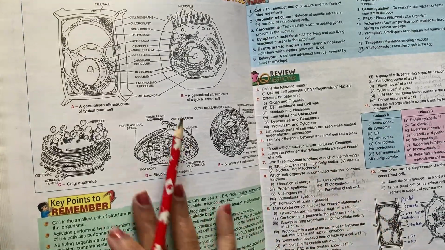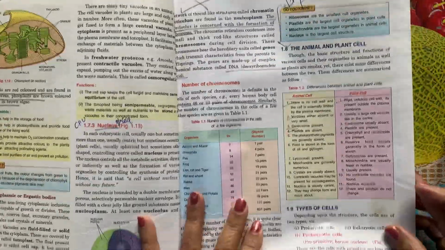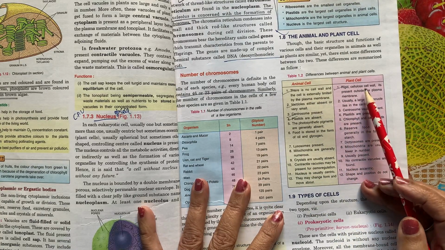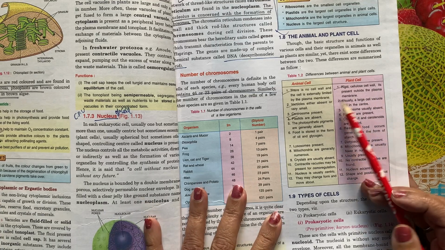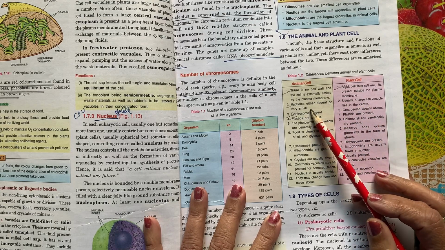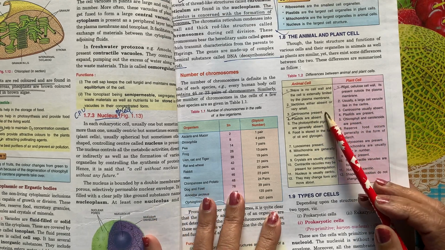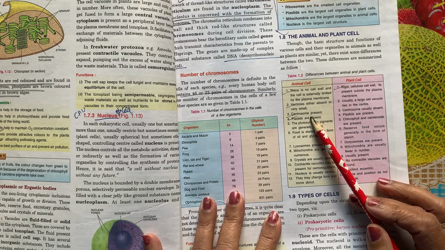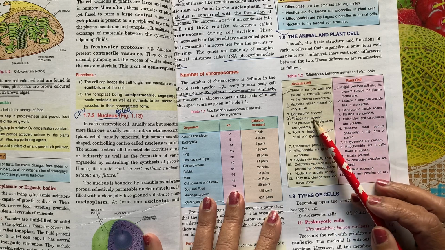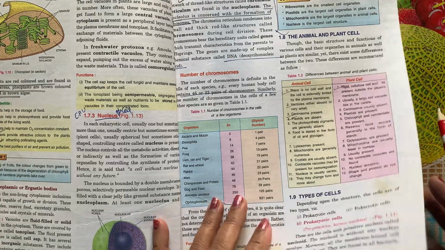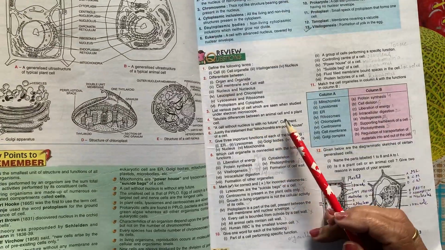Tabulate differences between animal cell and plant cell. In animal cell, no cell wall is present. Plant cells have a cell wall made up of cellulose. Plasma membrane is present in both animal cell and plant cell. In animal cell, vacuoles are either absent or very small, whereas in plant cell there is a large and prominent vacuole. Centrosome is present in animal cell, absent in plant cell. Plastids are absent in animal cell, present in plant cell. These are the basic differences between plant cell and animal cell.